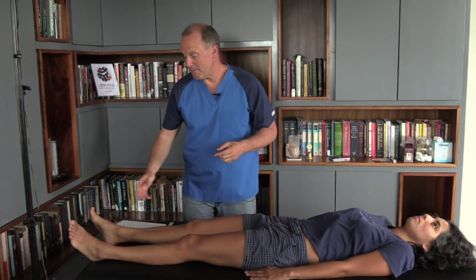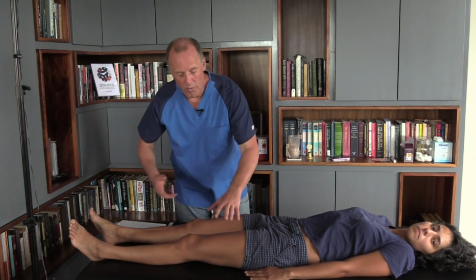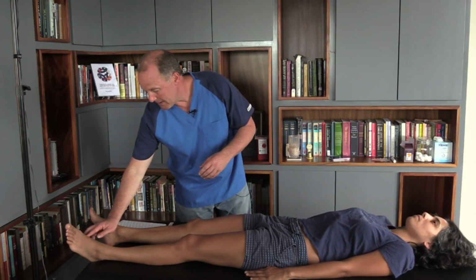So, for example, if I want to open stomach and leave gallbladder closed, for example, I could use a point here.